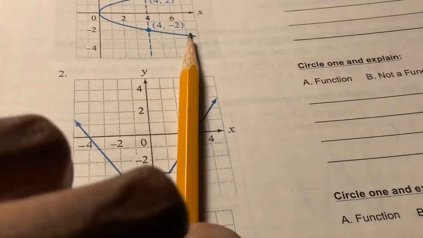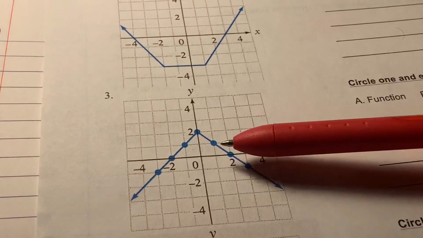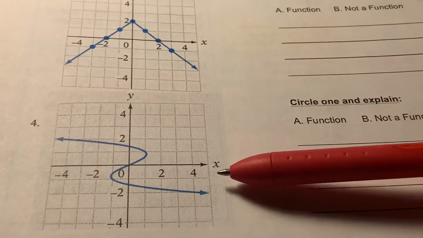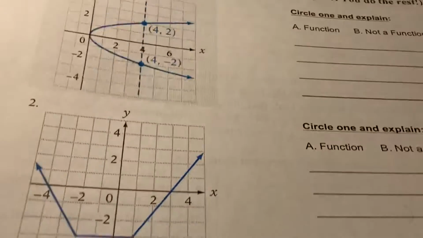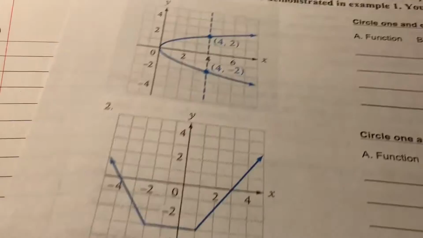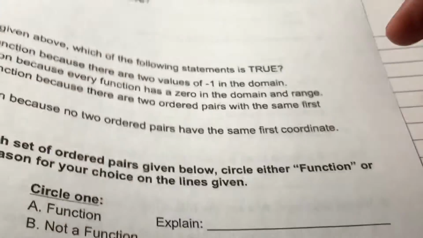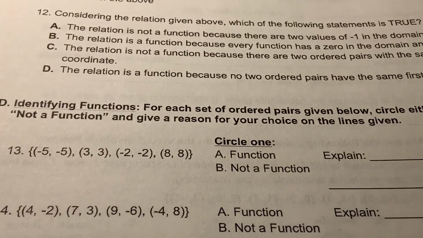Ladies and gentlemen, you are going to do problem number 3 by yourself and problem number 4 by yourself as part of your classwork practice. Now, it doesn't stop there. It doesn't stop there. Because now you have to continue with the homework that I showed you from the previous video. For example, you have to continue with part D.